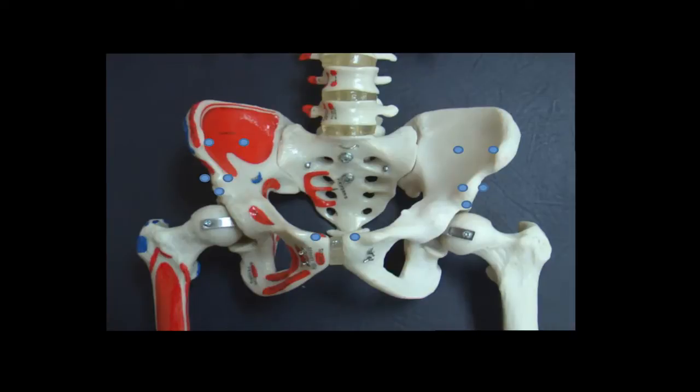The fifth anterior lumbar counterstrain tender point is on the anterosuperior aspect of the pubic ramus, just lateral to the pubic symphysis.